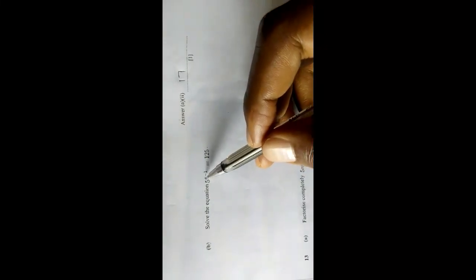Part B. Solve the equation 5 to the power a minus 1 is equal to 125. So in order to solve an equation in terms of indices, using laws of indices, what we have to make sure is that we have similar bases. So here it's base 5 to the power a minus 1. So you need to have this as base 5. So 125 is 5 to the power 3. So it's in terms of base 5.